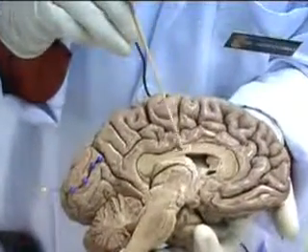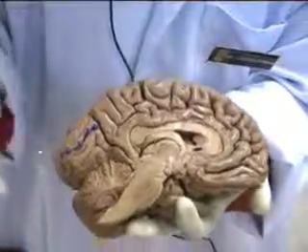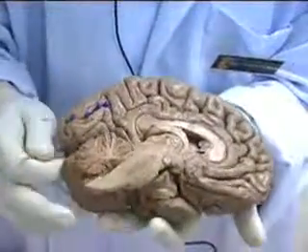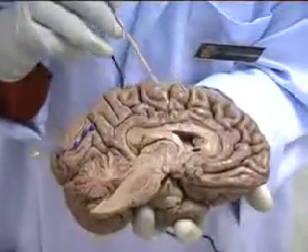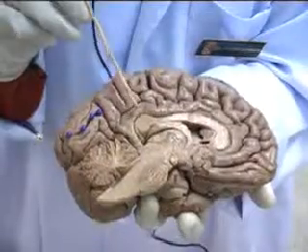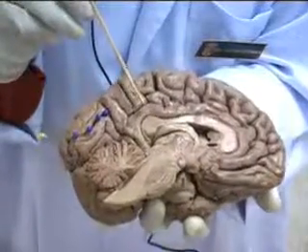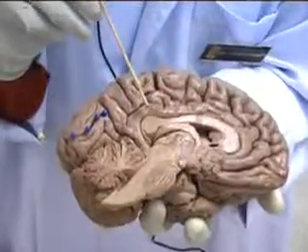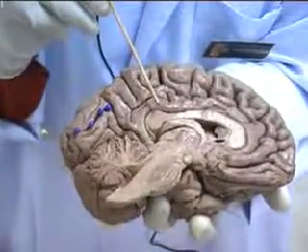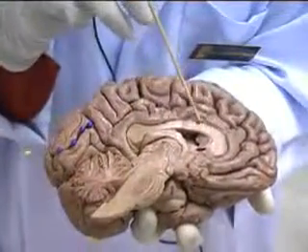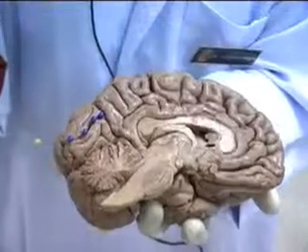What is this area? That is the corpus callosum. So it is composed of what type of fibers? Is it projection? Is it commissural? Or is it association? Commissural. Okay, it is composed of your commissural fibers.